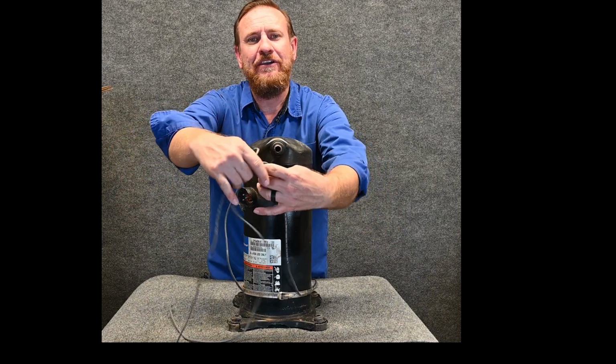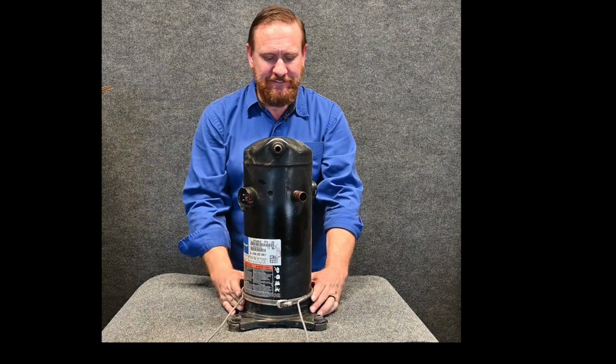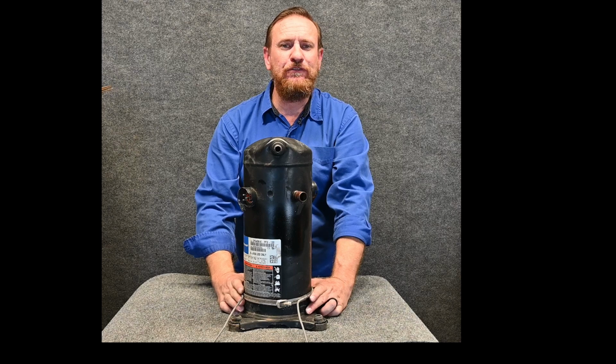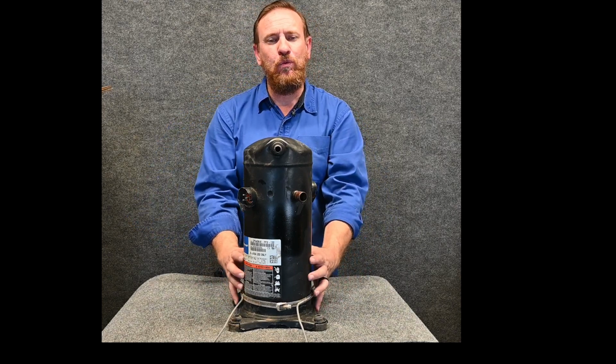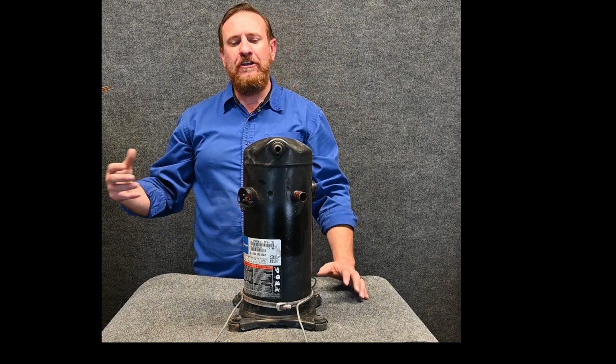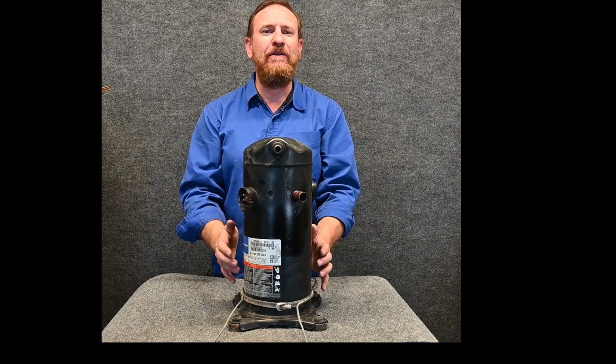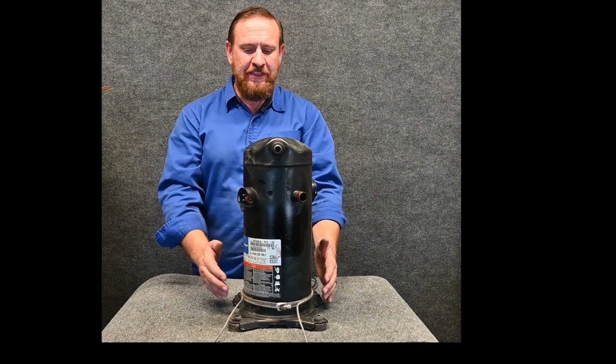And then we wire this up to the system. Now what this is doing is keeping the crankshaft warm, or the crankcase warm. We're keeping the oil warm. And if we keep this warm, we can keep it just warm enough to prevent the refrigerant from wanting to migrate to this lower temperature oil. This is a very common one.